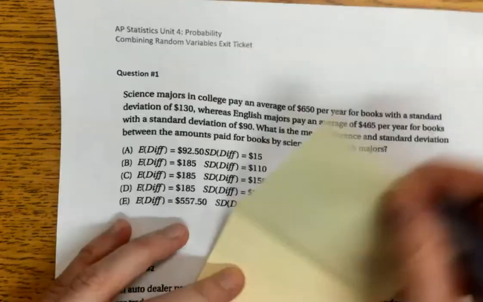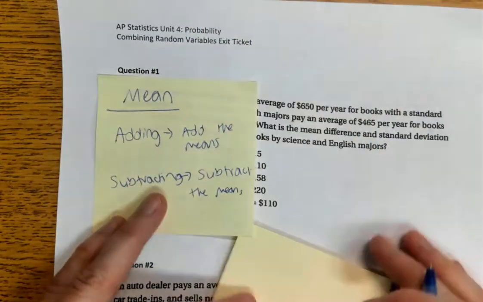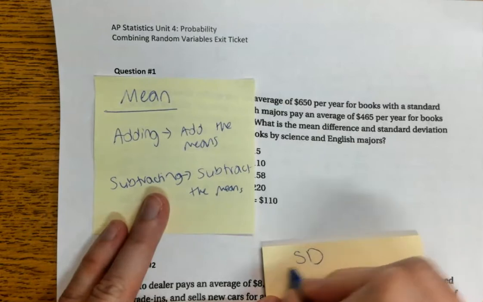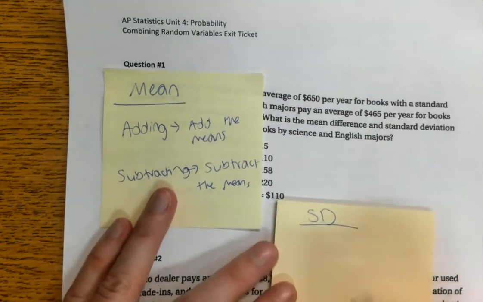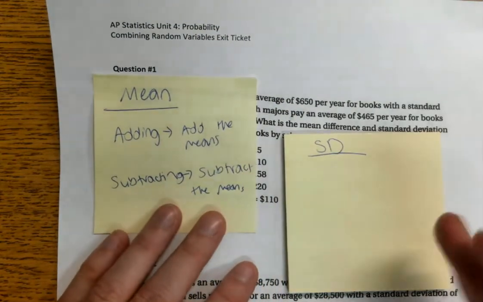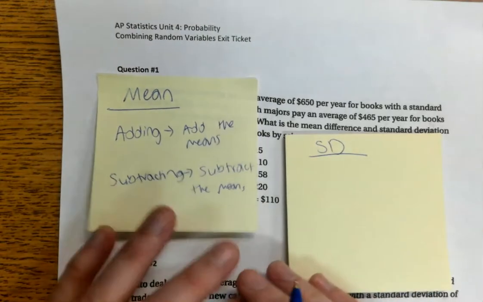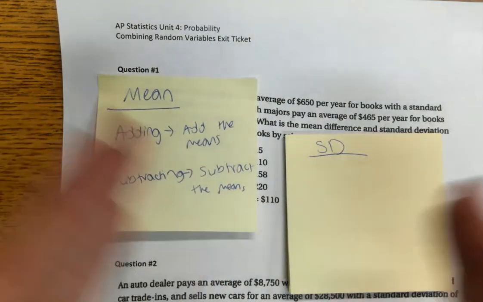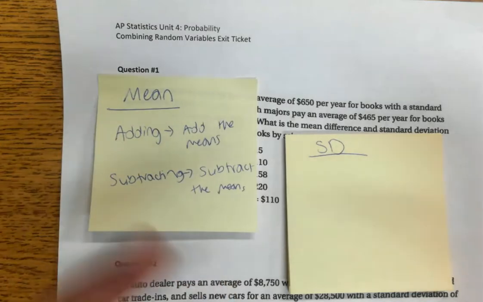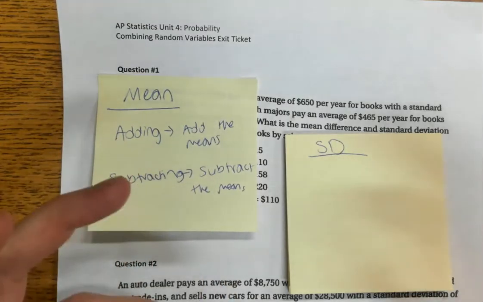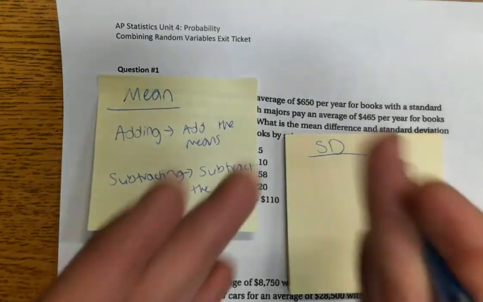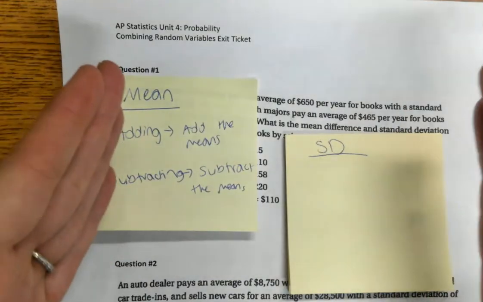Standard deviation is a little trickier. With standard deviation, we are always adding. We never subtract. That's because standard deviation measures variance or uncertainty. We don't actually know the true value of the mean, so we're saying it's in a range of numbers.